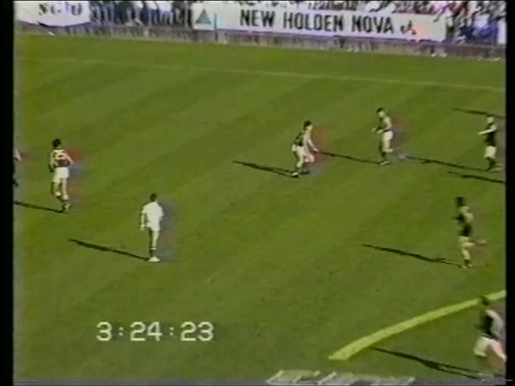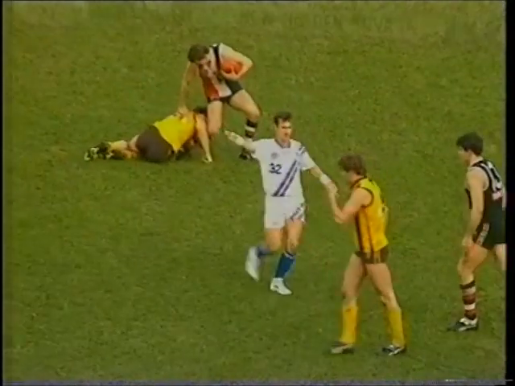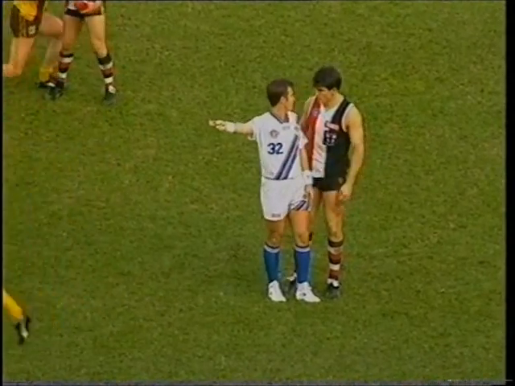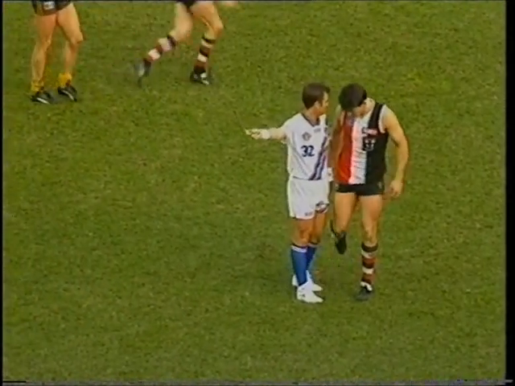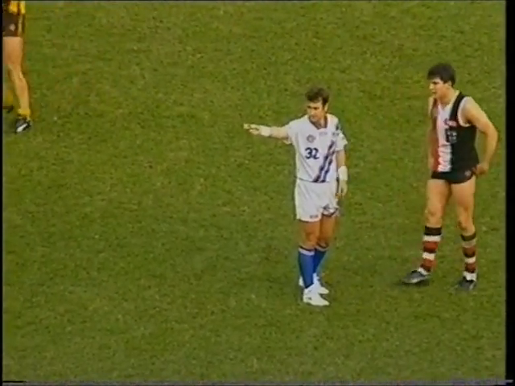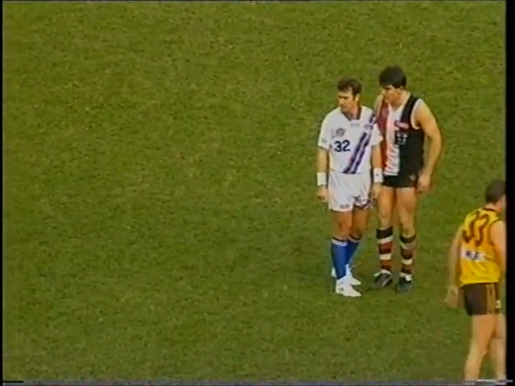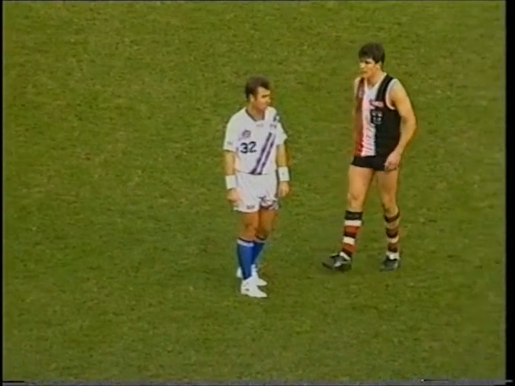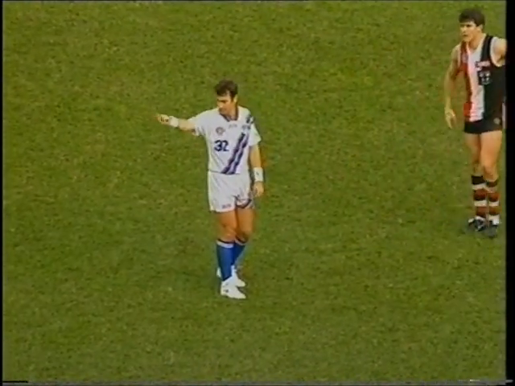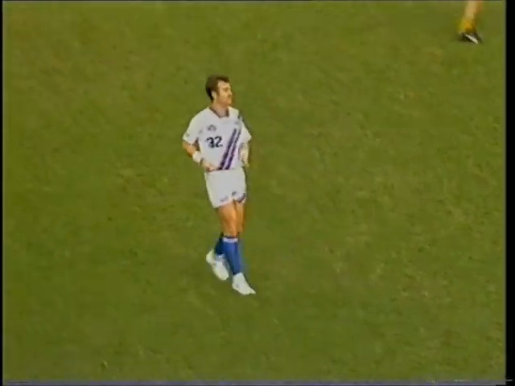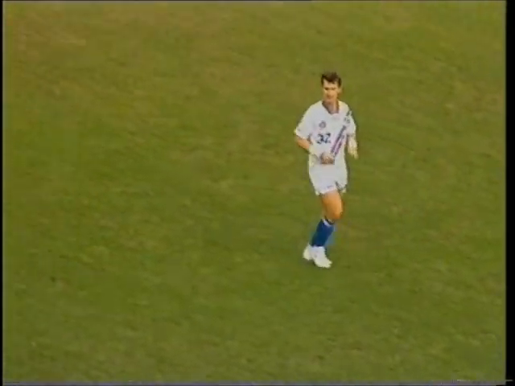If the defending team is infringed against after disposal, the umpire will award the resultant free kick at the spot where the infringement occurred or where the ball is at the time, whichever is to the greater advantage of the team offended against. The position the umpires take up after that will depend on the direction of the kick, as explained earlier.